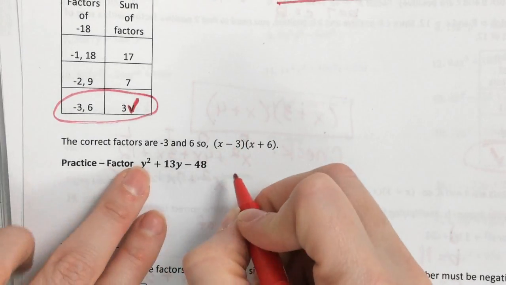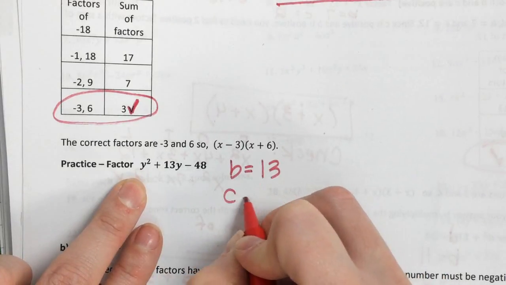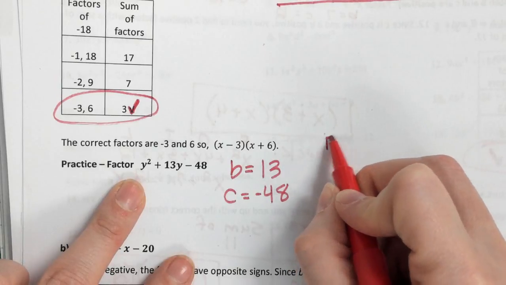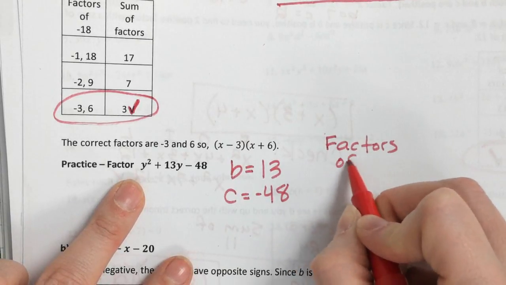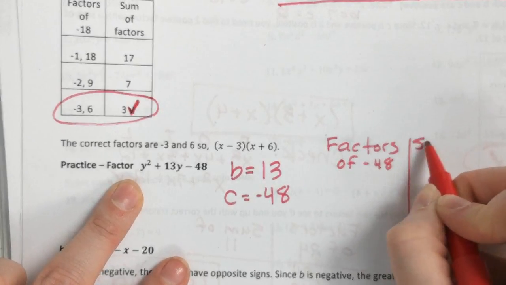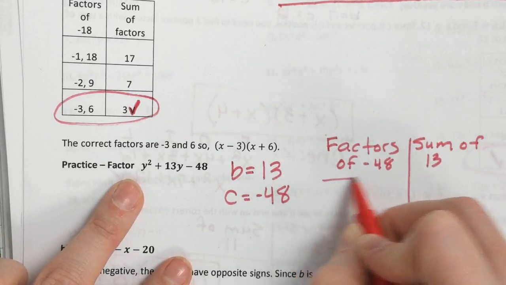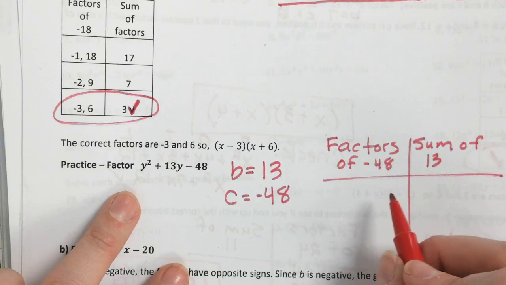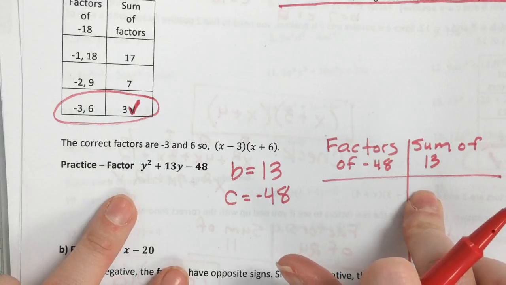Okay, so in this next one, B is 13, C is negative 48. So I need factors of negative 48, and they need to have a sum of 13. Okay, so do I want my bigger number to be negative or positive here? Positive, because the sum has to be positive.